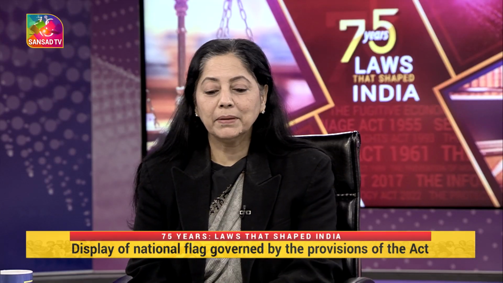Surely there must also be some mechanism in case someone misuses it. Or, in other words, if somebody violates the provisions of this act, what consequences will they be meted out with? See, Hemant, earlier there was no law about this, not specifically.